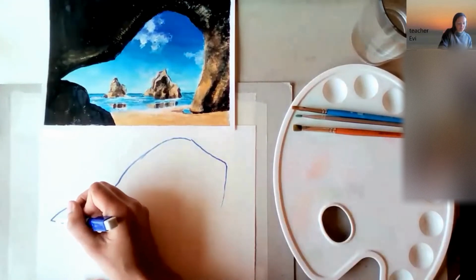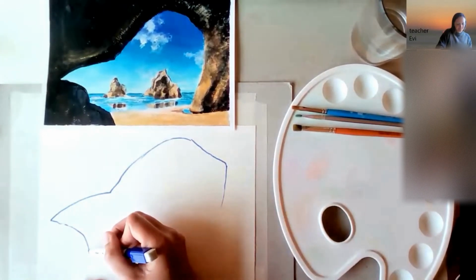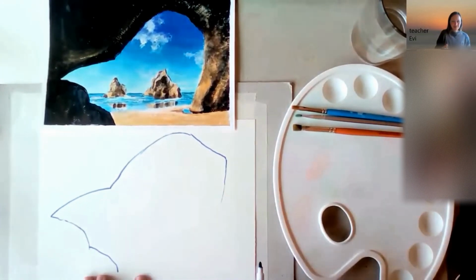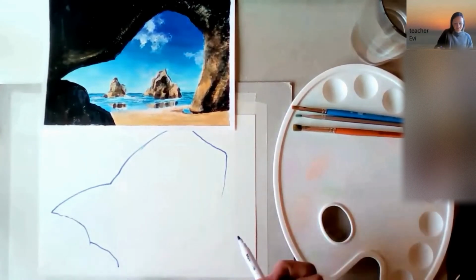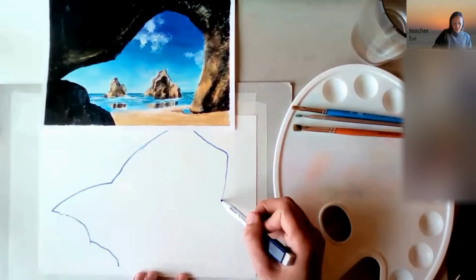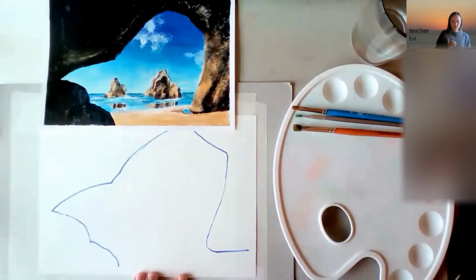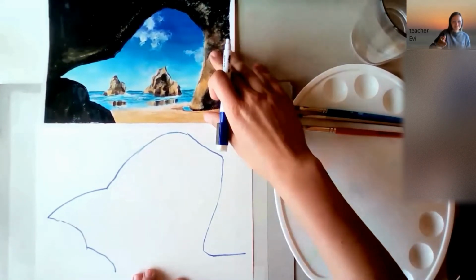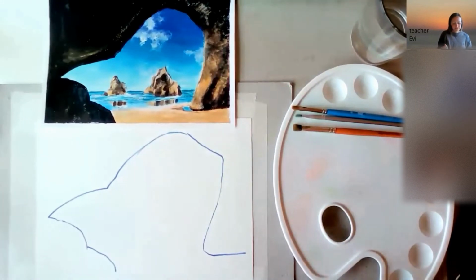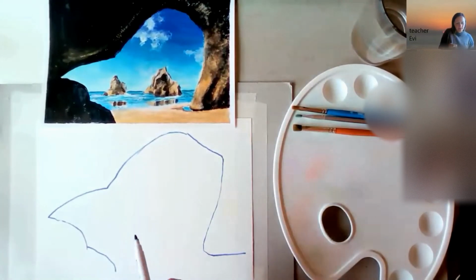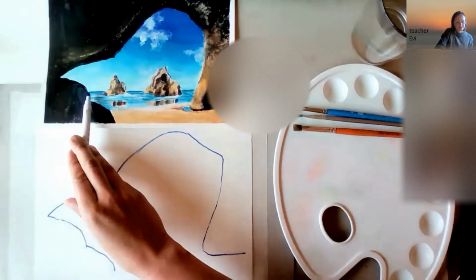And of course you can erase, correct, if somewhere you need more space. Something like this image. And then we choose where the horizon is.